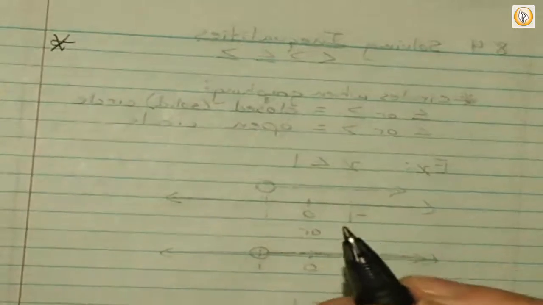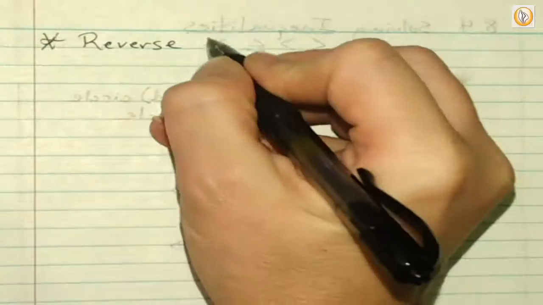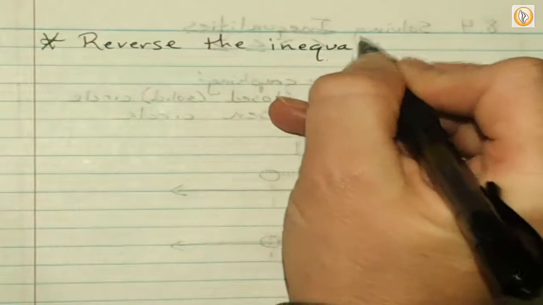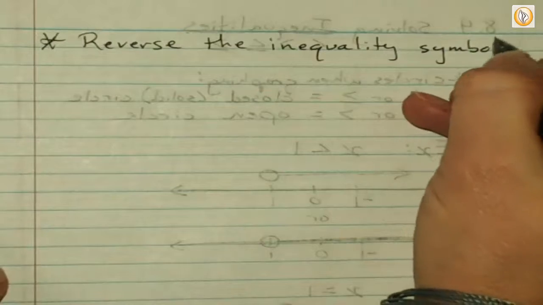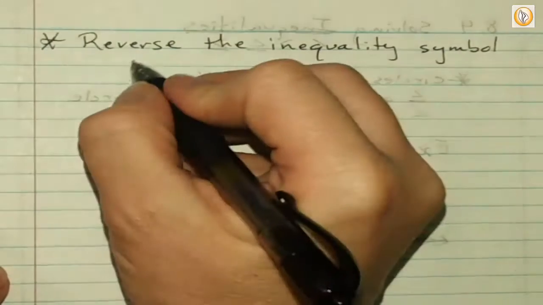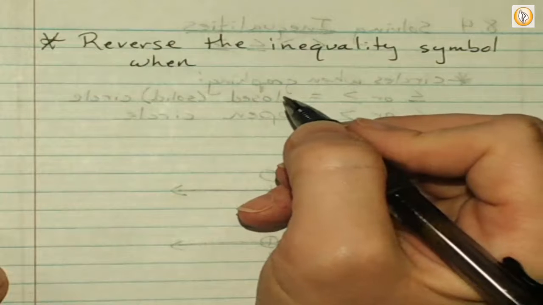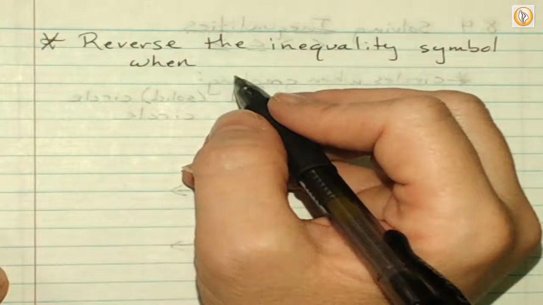Here's the stuff where you have to actually use your brain cells. Reverse the inequality. Remember flipping it? Reverse the inequality symbol when, anyone remember? When you're dividing or multiplying by a negative.